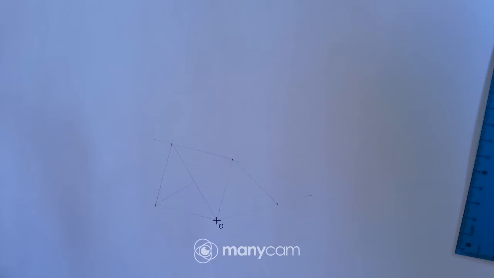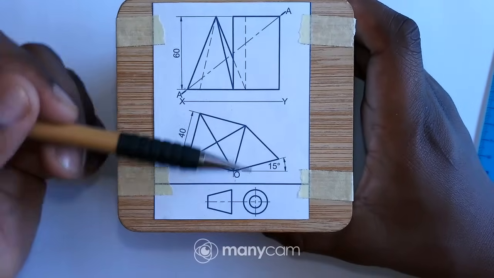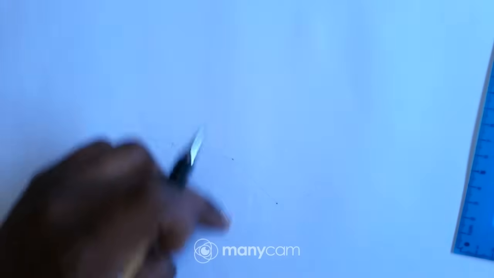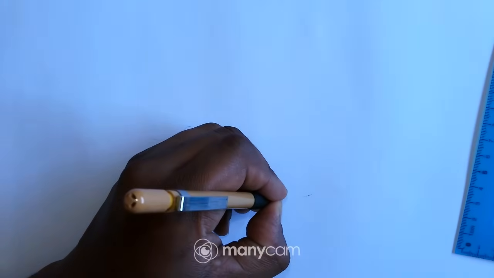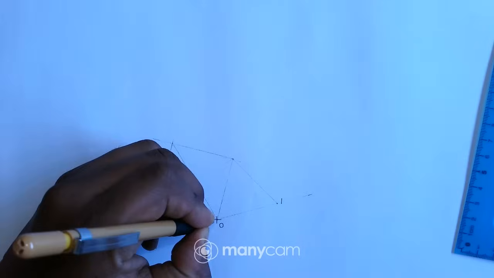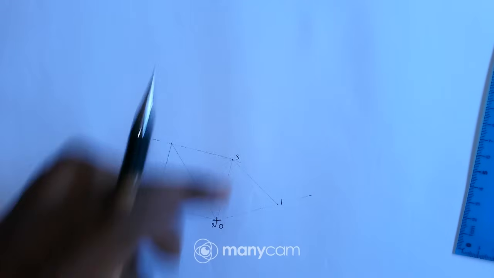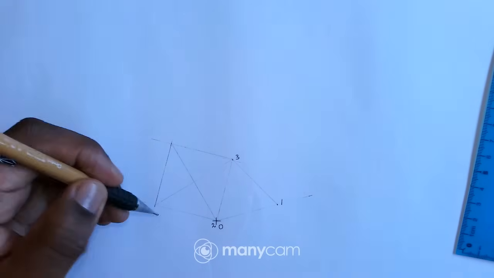Okay, so this is our top view, as you can see from our question. This is the complete one in light construction, right? So now obviously I'll have to label the points. So I can just say this is point number 1, 2, 3, right? For the triangle.